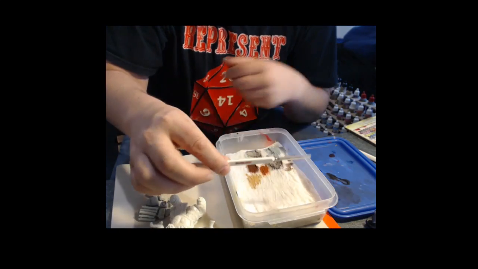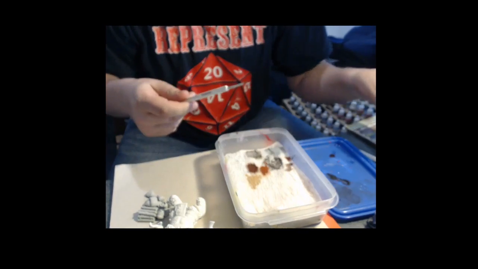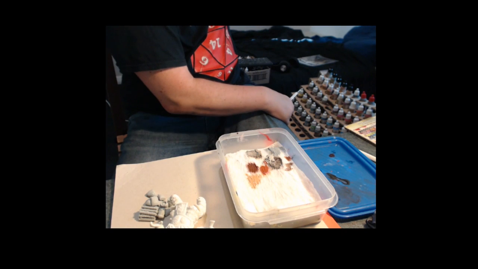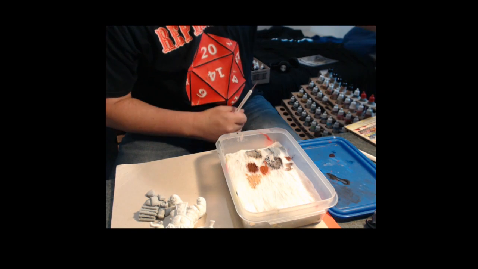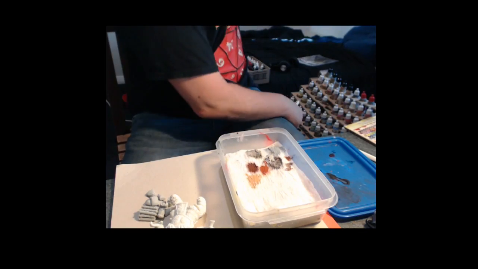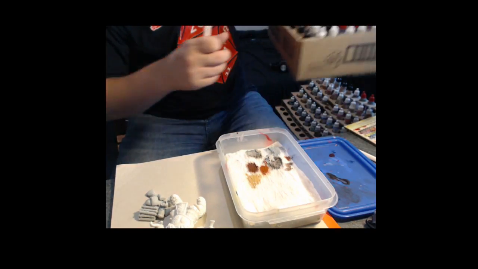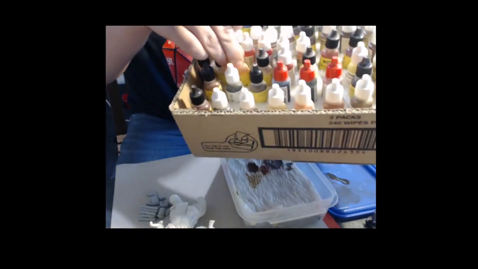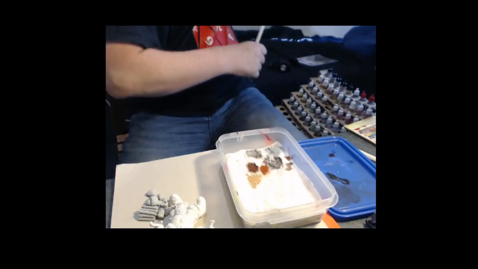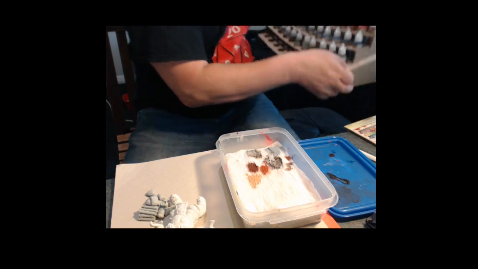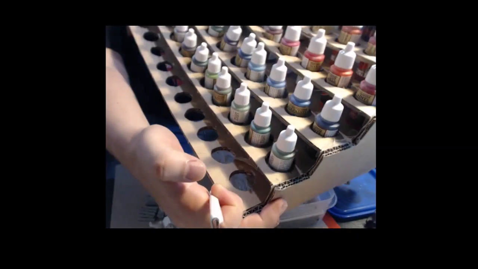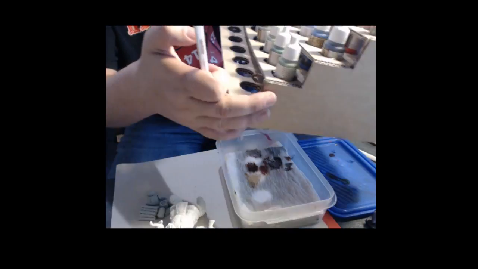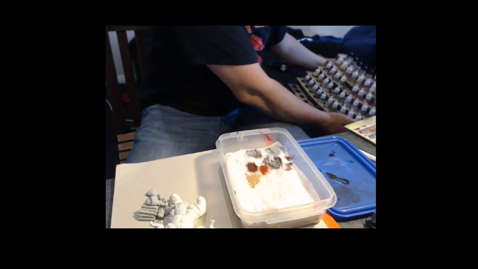These are the Regiment brushes from Army Painter. All of the stuff that I'm using is Army Painter stuff, apart from some Master Series paints from Reaper. This is my old set of paints, which I made in a little caddy box. And other than that, I've got my rack of paints, which is just cardboard hot glued together. It's really old actually, like 3 years old. I'm surprised it's still holding up.